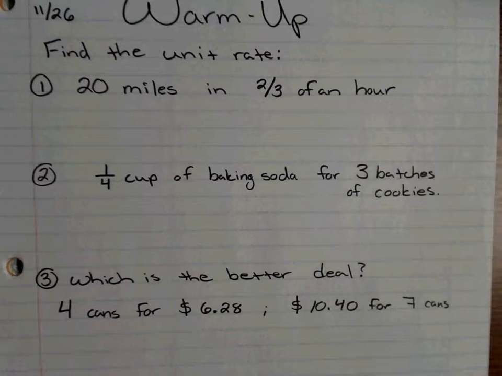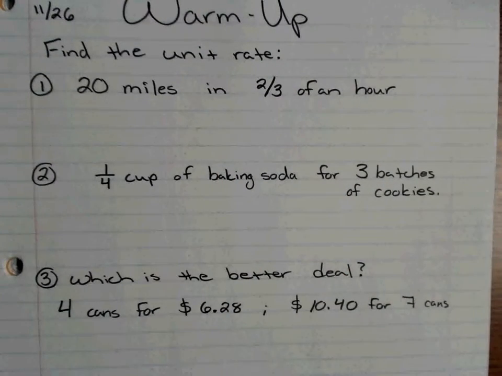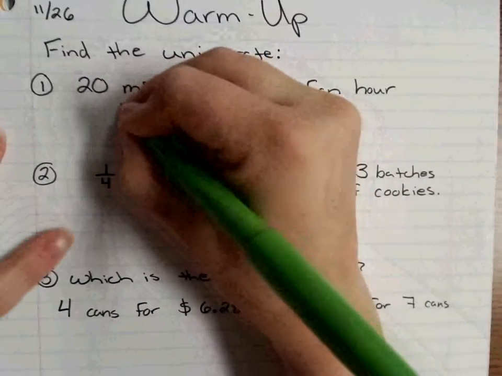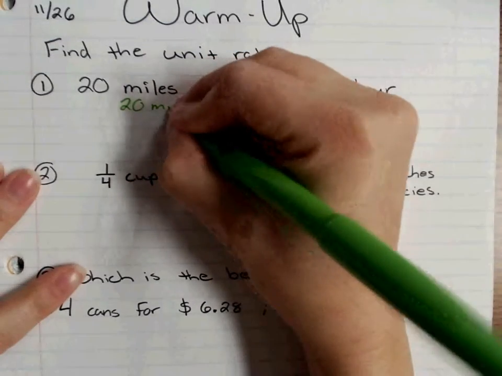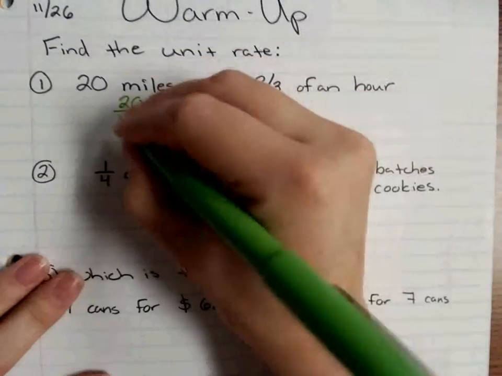So who can tell me what the unit rate is going to be for 20 miles in 2/3 of an hour? What is that going to be, Natalie? 30 miles per hour. So when you're doing the unit rate, remember it's going to be your first measure, 20 miles, over your second measure, which is the 2/3 of an hour.